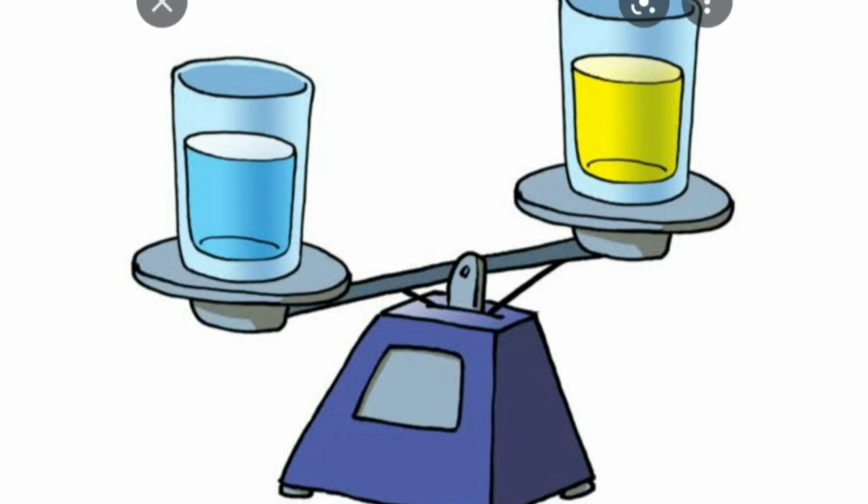So you know that the quantity of matter that a body contains is known as mass. So obviously the full glass must be heavier than the empty glass. So that is why it will be tilted. Okay. So this will prove that water has mass.